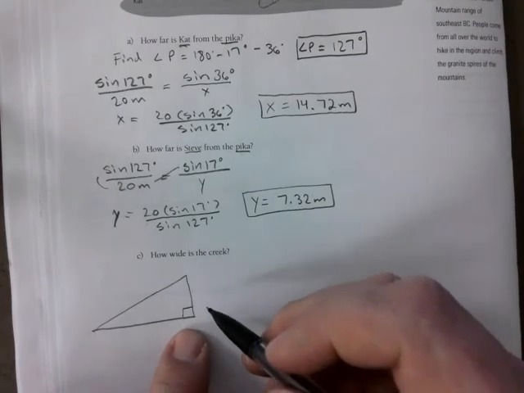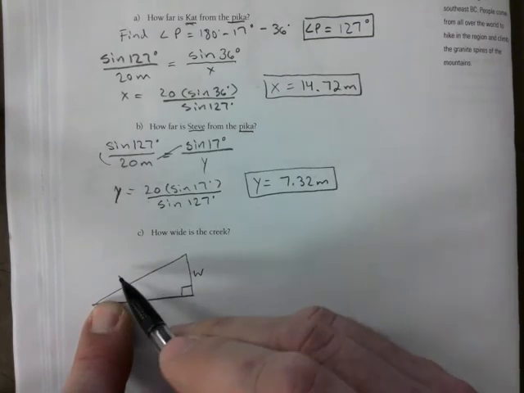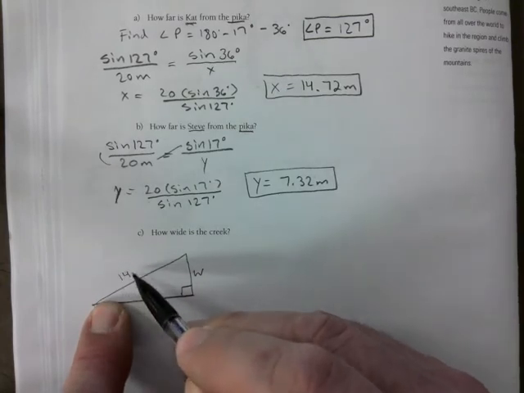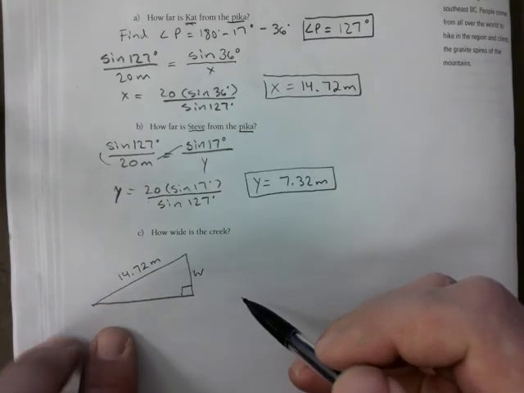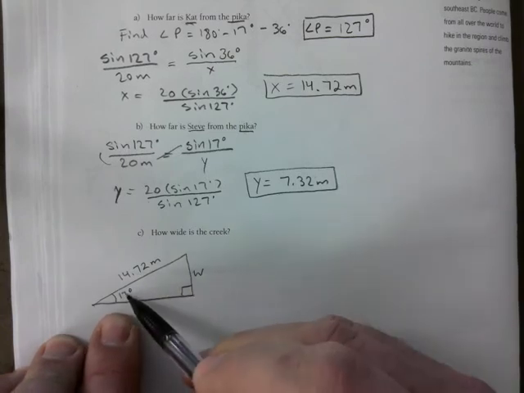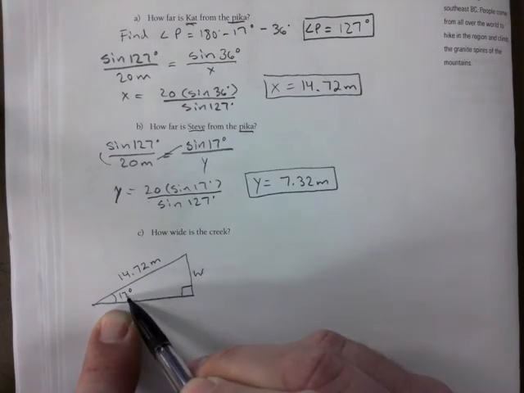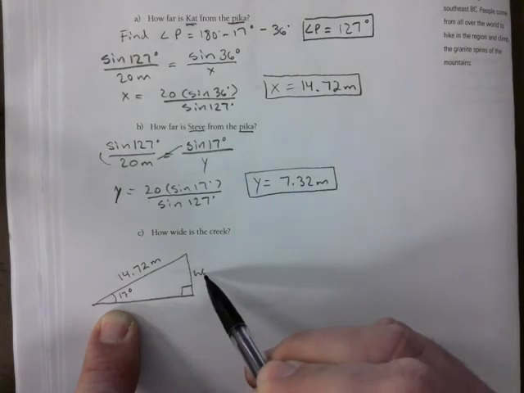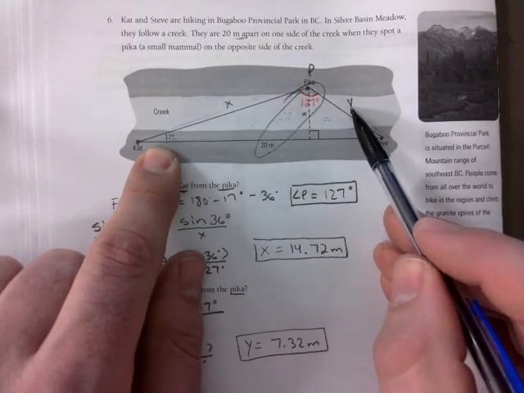So we have a 90 here. This is the width of the creek. This is what used to be called X. We can actually replace that with 14.72 meters. And this angle here is 17, which I'm particularly interested in because it's across the side I'm trying to find. Hold it, Mr. Dirksen. So 17 is across W. And then you told me up here that 17 is across Y. What's going on here?